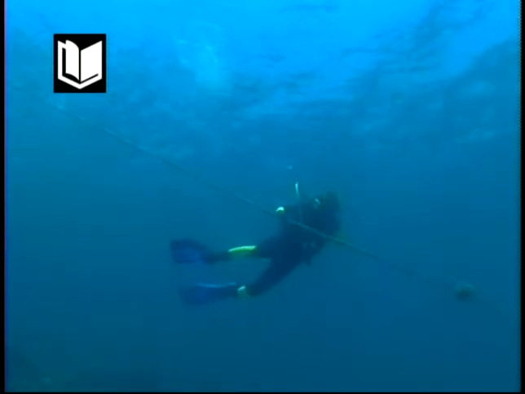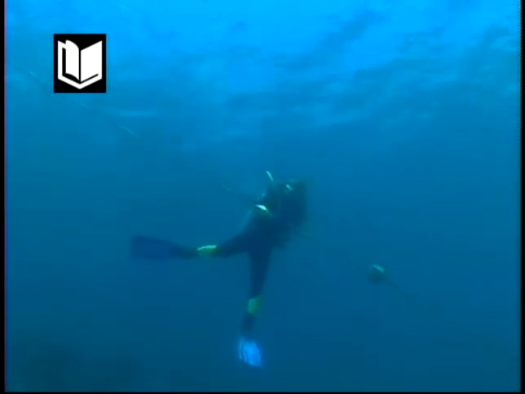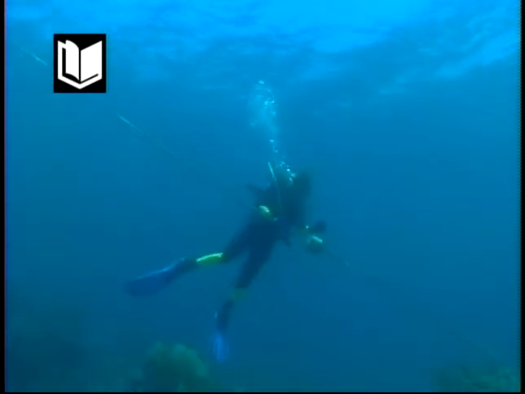For example, if you descend from the surface to 10 meters or 33 feet of salt water, you are doubling the pressure on your body. At 20 meters or 66 feet, you are tripling it.